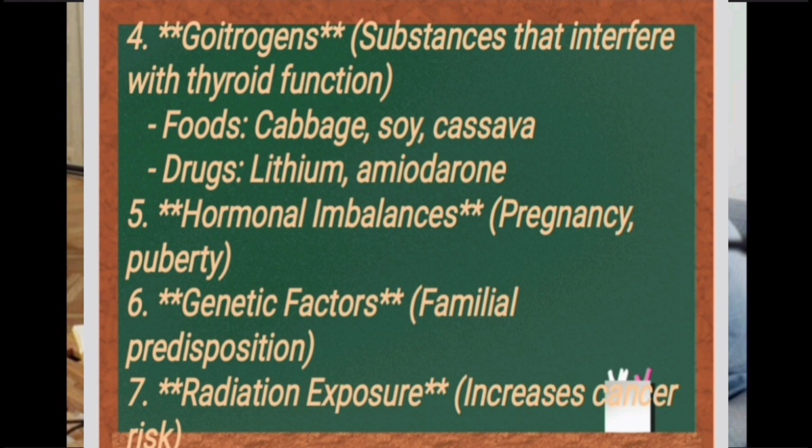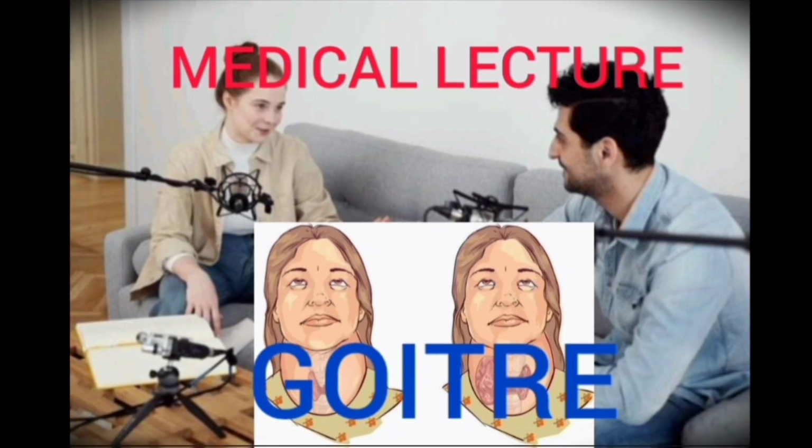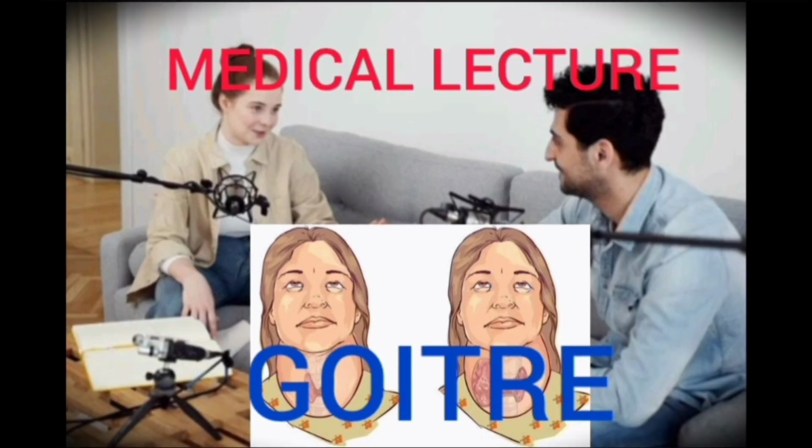Hormonal imbalances are mentioned, like during pregnancy or puberty. The hormonal shifts can sometimes cause a temporary thyroid enlargement, and genetic factors, some families just have a higher tendency towards goiter. And finally, radiation exposure. Yes. Significant radiation, especially to the head and neck area, particularly in childhood, increases the risk of developing thyroid nodules and thyroid cancer later in life, which can obviously present as a goiter. Looking at that whole list, it really paints a picture of the thyroid as this sensitive hub influenced by diet, genes, environment, our own immune system. Exactly. A very sensitive barometer.